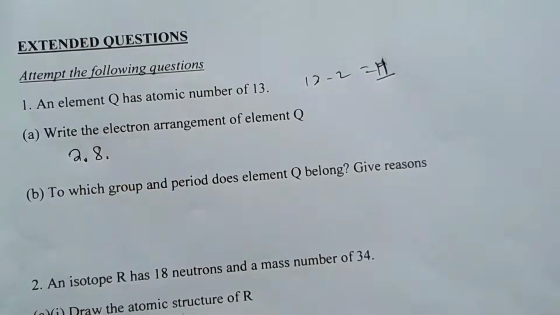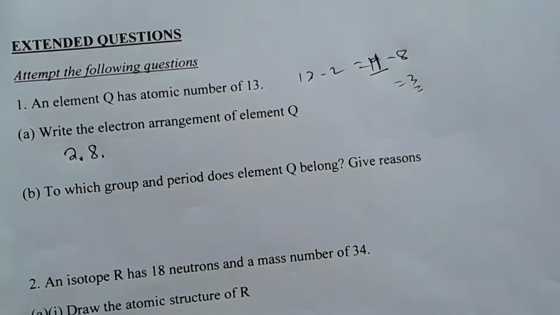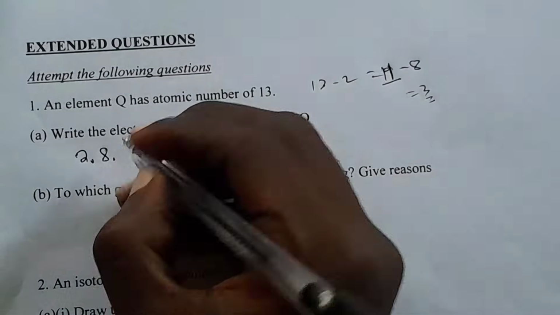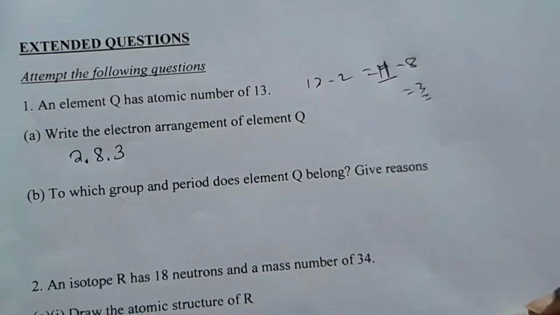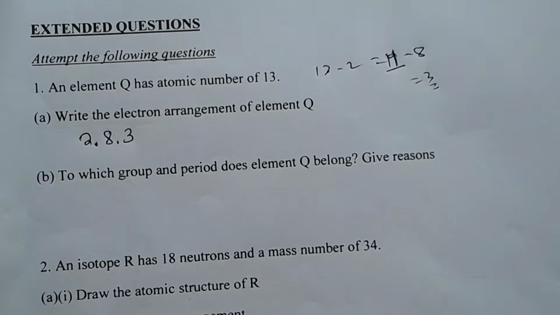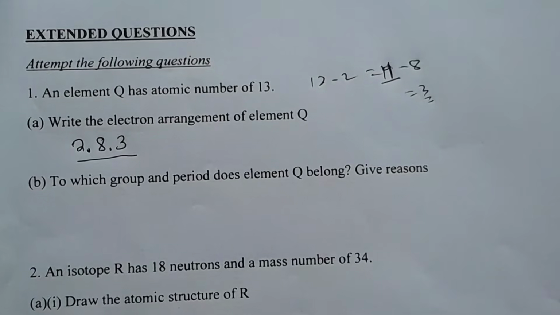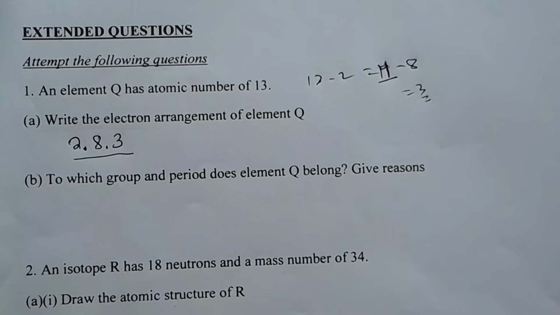So it cannot carry more than 8. So 11 minus 8, I'm going to remain with 3. This 3 goes to the third energy level. The third energy level, we said, carries a maximum of 8 if that element is in the first 20 elements, and 18 if it's not in the first 20 elements. So that means I'm going to have 2,8,3 as the electronic arrangement or electronic configuration of that element Q.